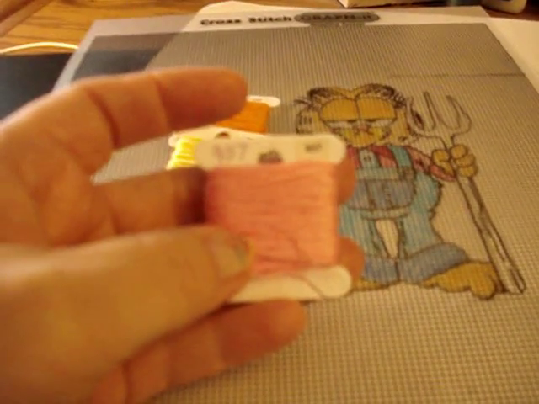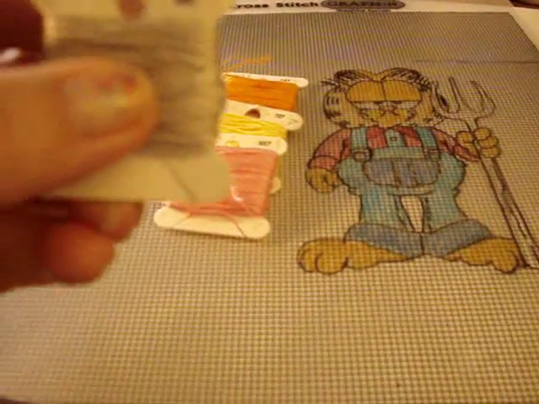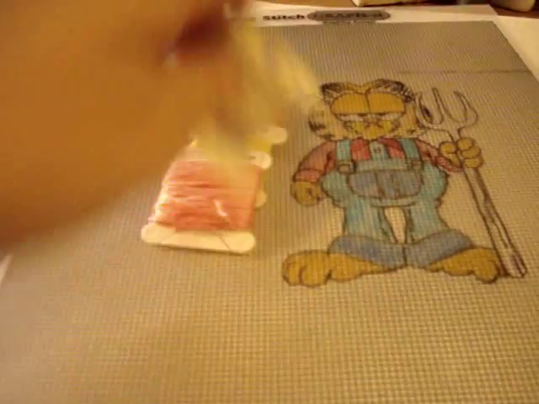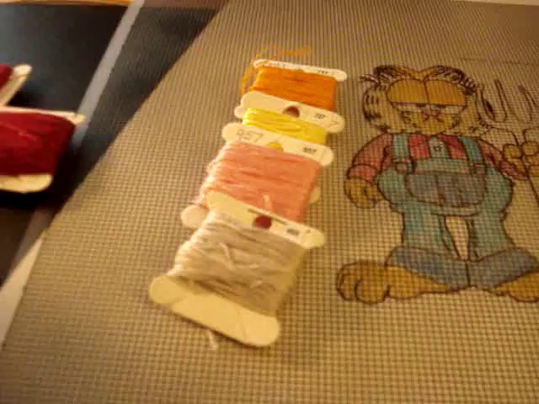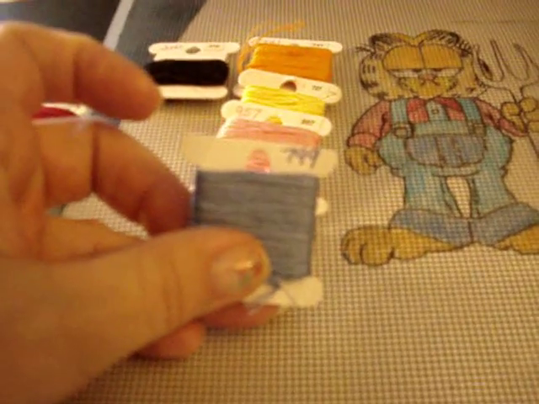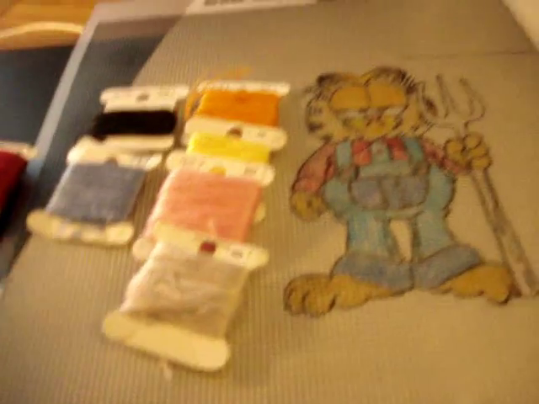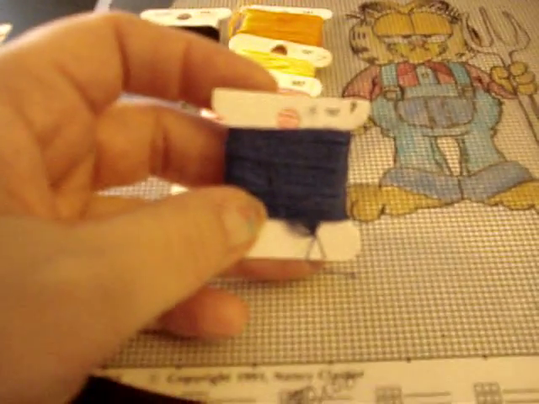Oh, I'm sorry, this isn't focusing very well. The silver, I chose the 453 in the gray to do the top of the pitchfork. Of course, 310 for your basic black. For the light blue on the blue jeans, I'm using a 799. For the dark blue, I'm going to use a 797.